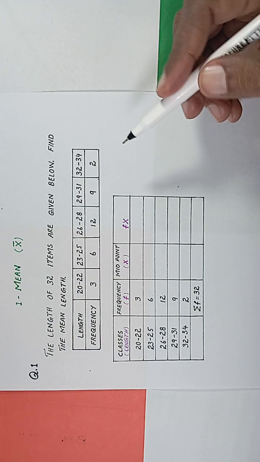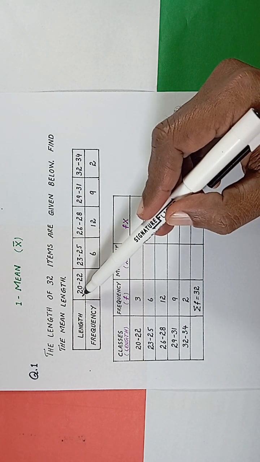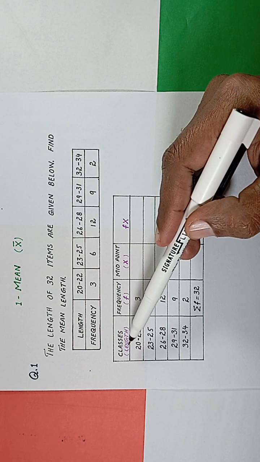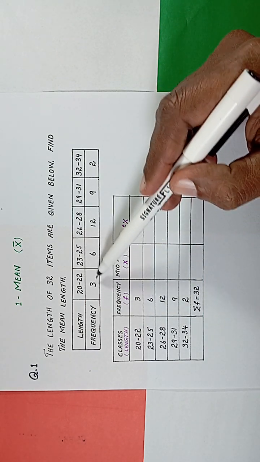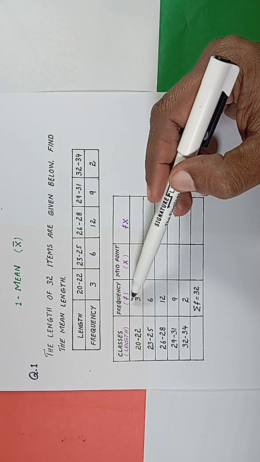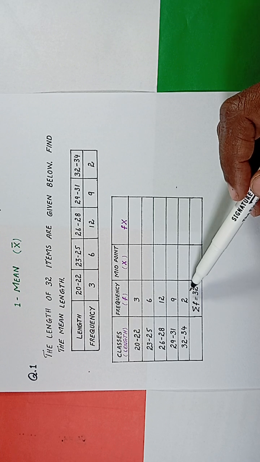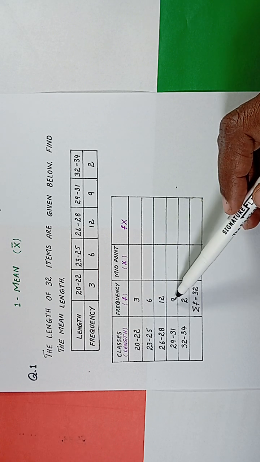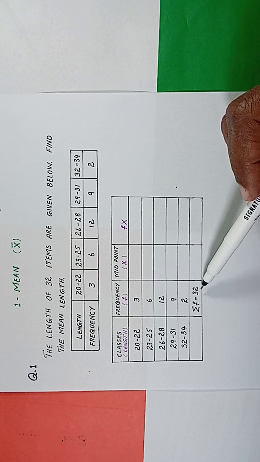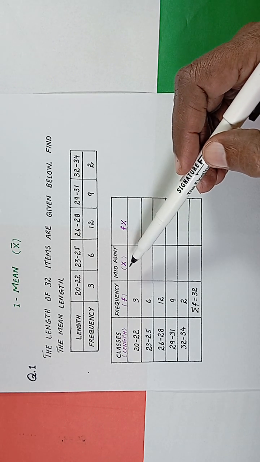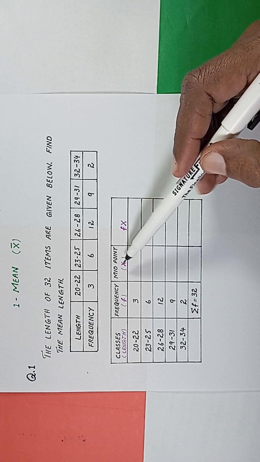So here we enter the information, all the lengths we put in the column of lengths, and the frequencies here in the column of frequencies, and here we add up all the frequencies 3, 6, 12, 9, and 2, and we get the summation F, it is equal to 32. Next we find out the midpoint. How can we find the midpoint?